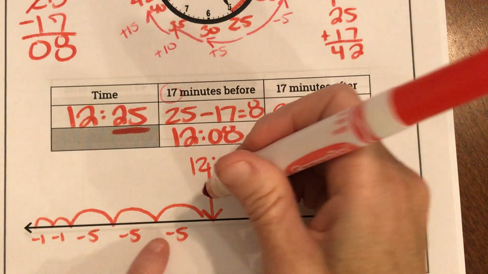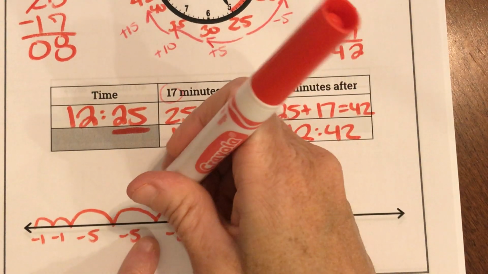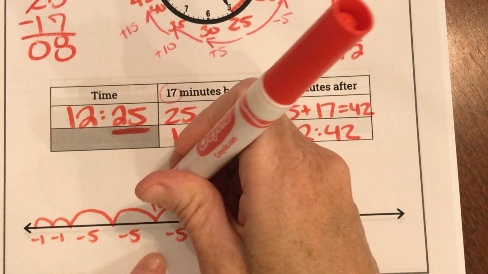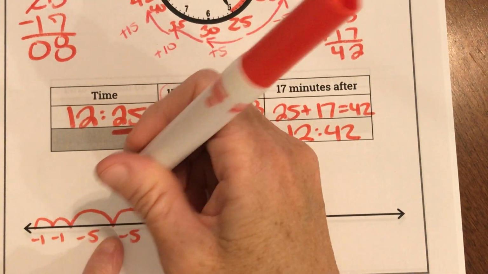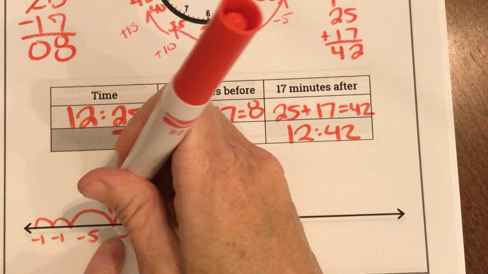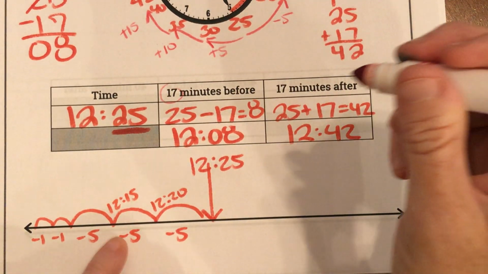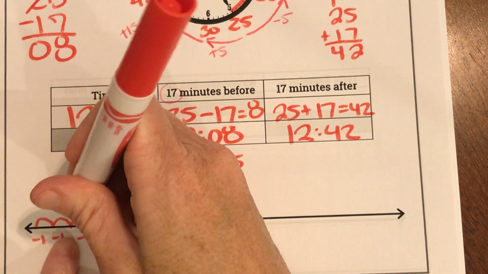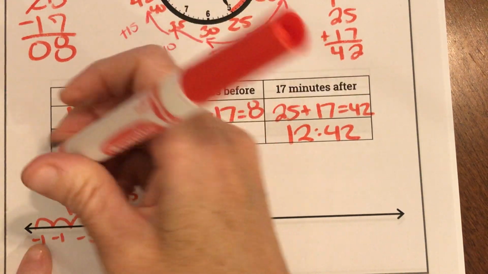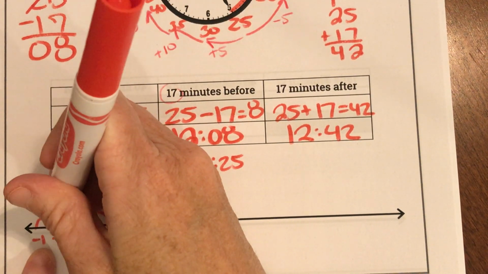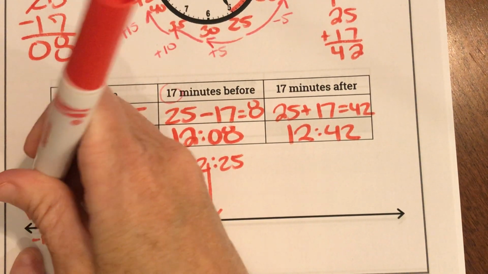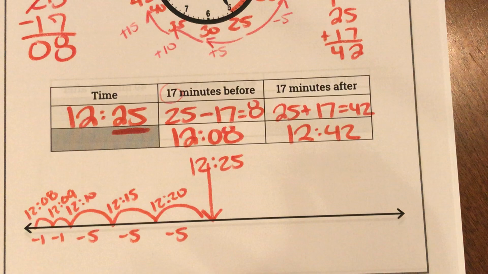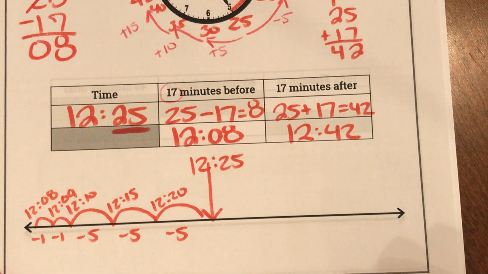So let's see what this would be. If I took away 5, I would get 12:20. Another 5 would give me 12:15. Another 5 taken away would give me 12:10. 12:09 when I take away 1, and one more would be 12:08. So again, the same answer.